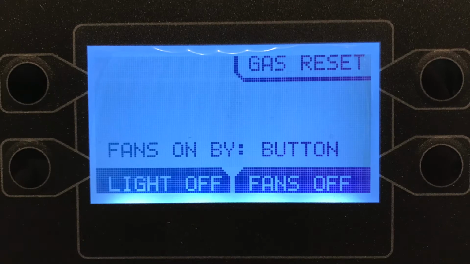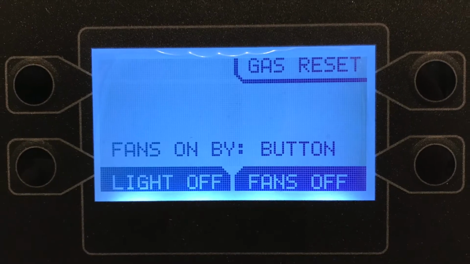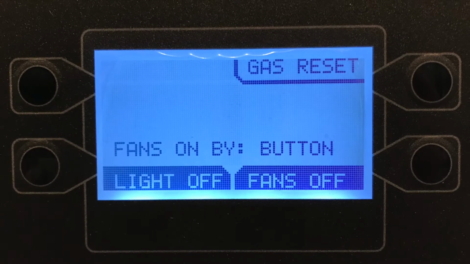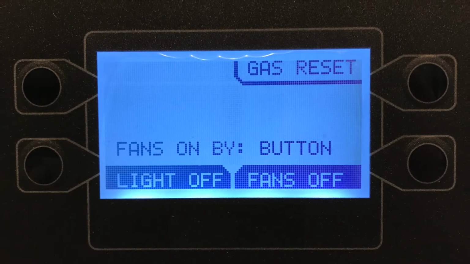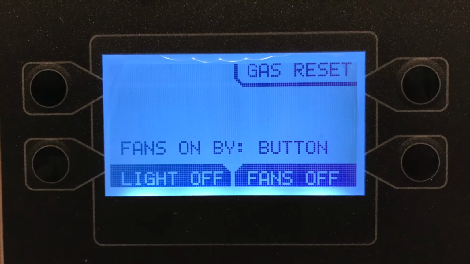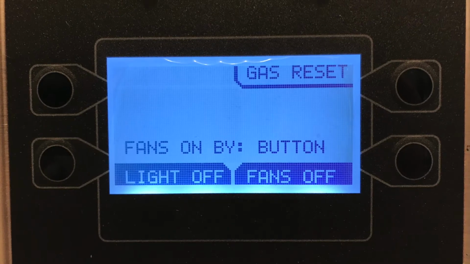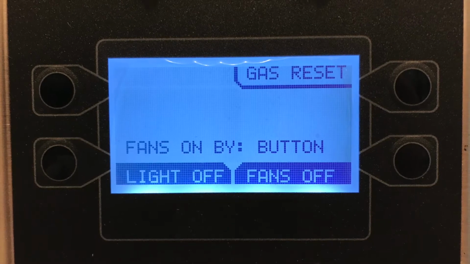If you press the fans on button, the hood system will turn on and the display will change to look like this. The display will also tell you that the fans are on by button, meaning the hood system is operating in the manual mode. If you have an older version of our software, it will not say fans on by button. Only the fans on and light on button will change.